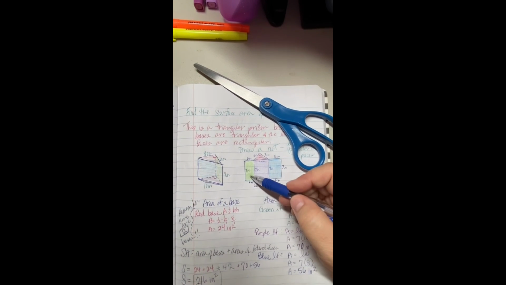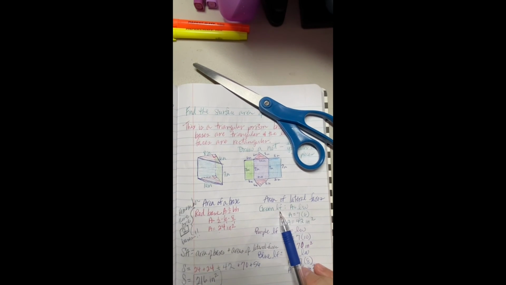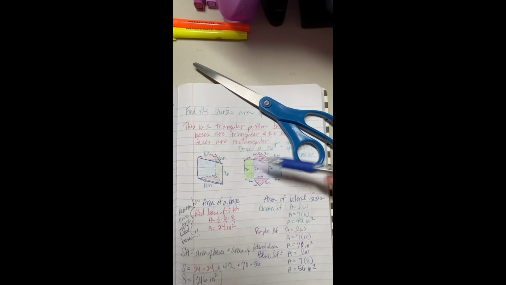Now let's go find the lateral faces. My green one is the area of a rectangle, simple, length times width. So I have 7 times 6, which is 42 inches squared. Let's go to the purple one. Here we have 7 times 10, 70 inches squared. And finally the blue one, 7 times 8, which is 56 inches squared.